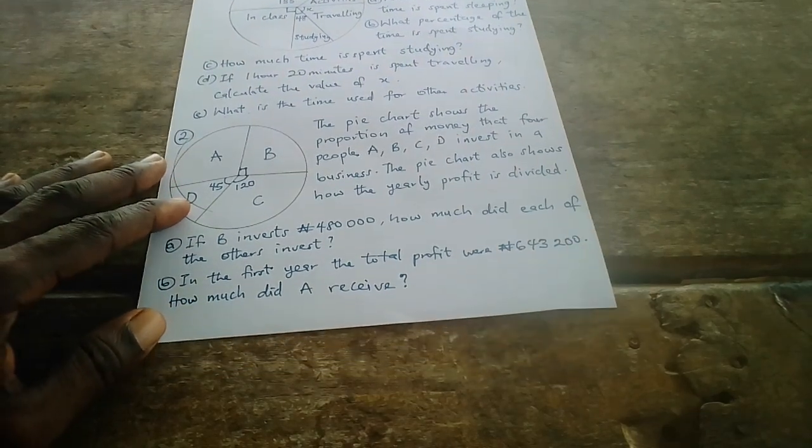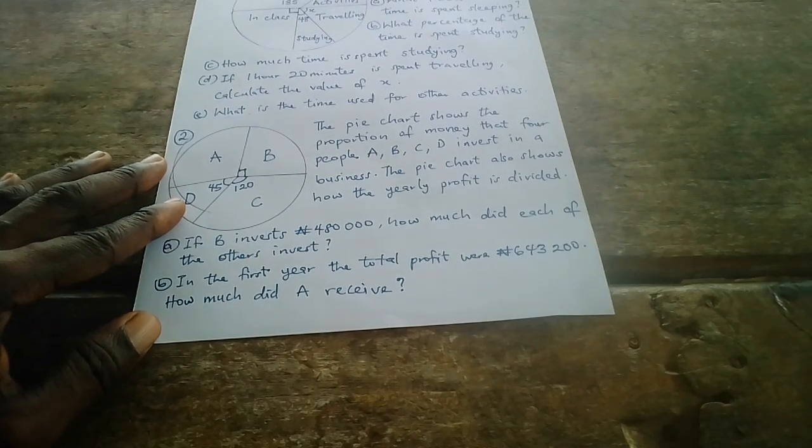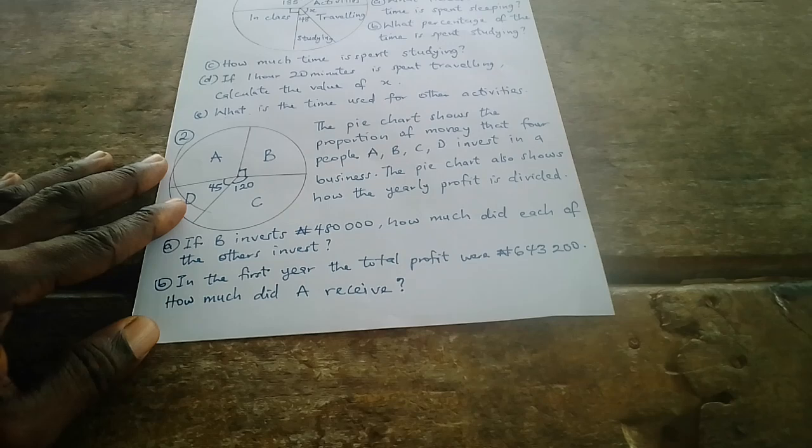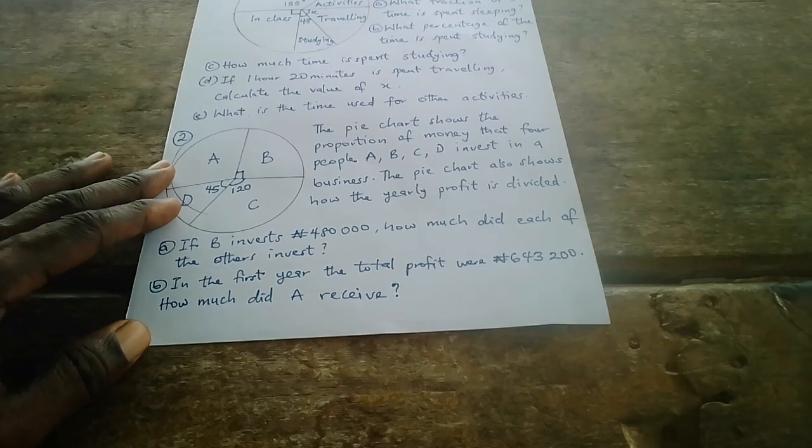B: in the first year, the total profit was 643,200 naira. How much did A receive?